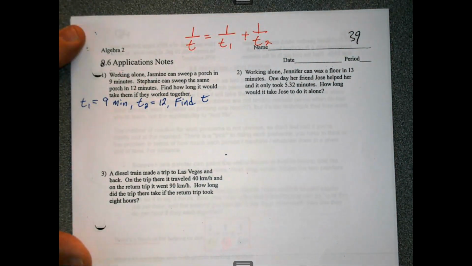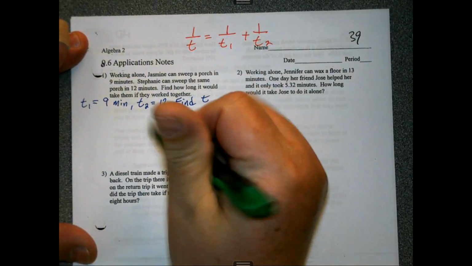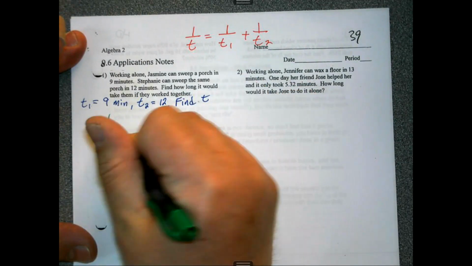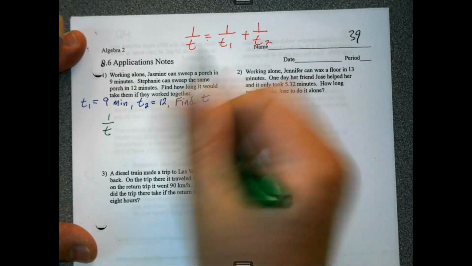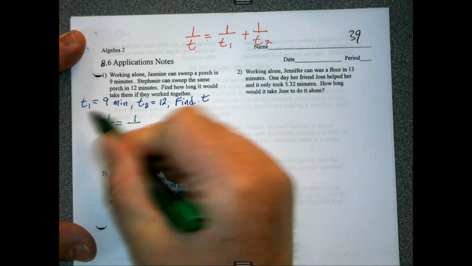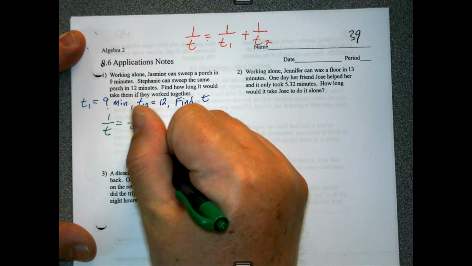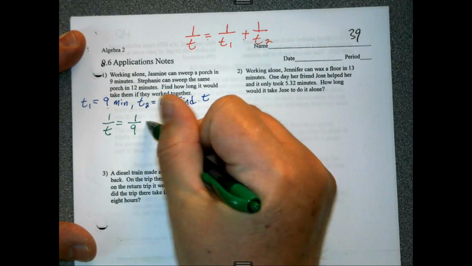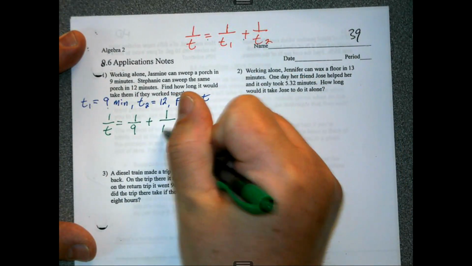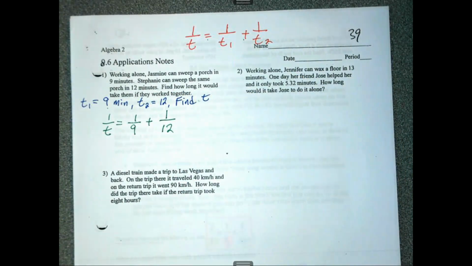All right, let's set this up. 1 over total time, which is what we're trying to find out, right? That equals 1 over T1, and my T1 is 9, plus 1 over T2. T2 is 12. There's my equation, so all I have to do is solve for T, right? Now, I got to find the lowest common denominator.